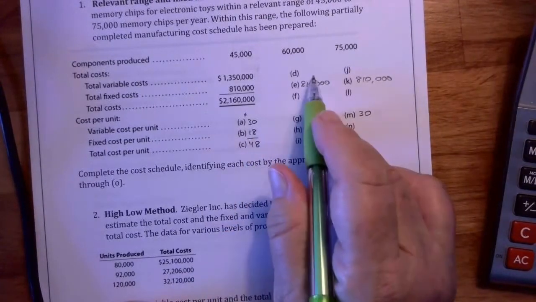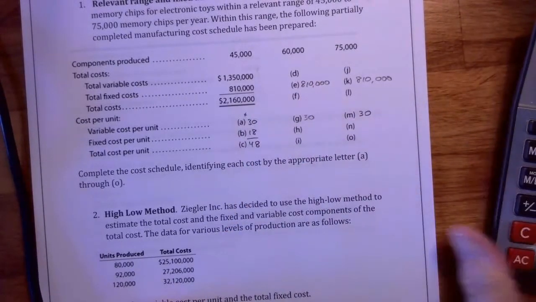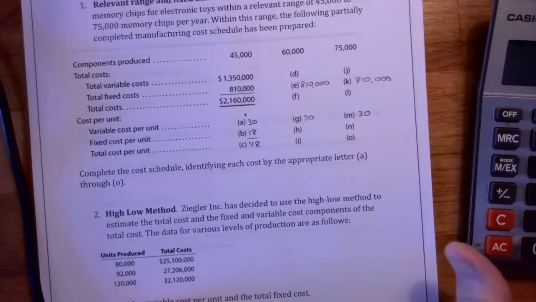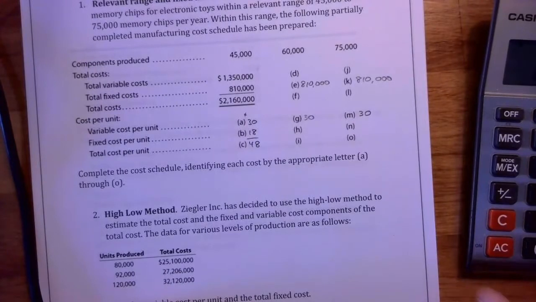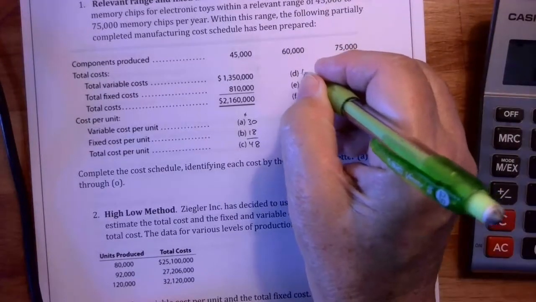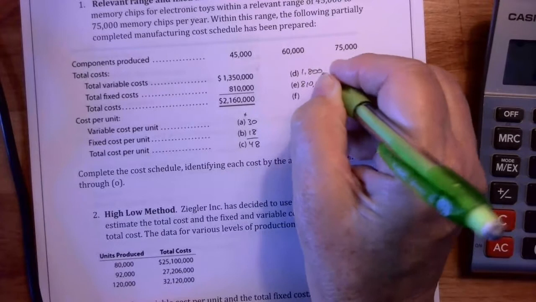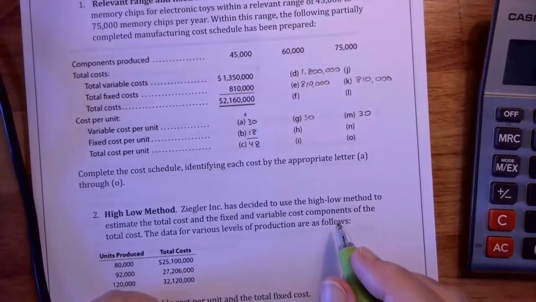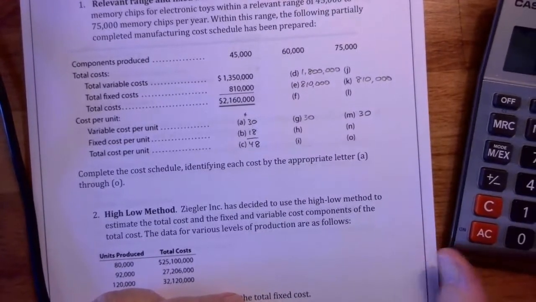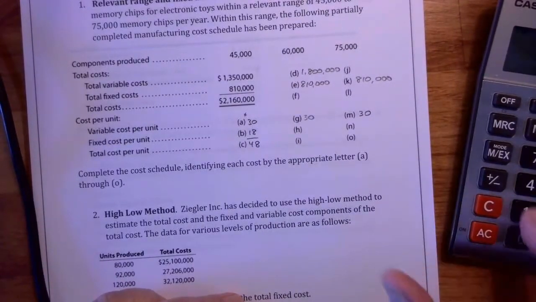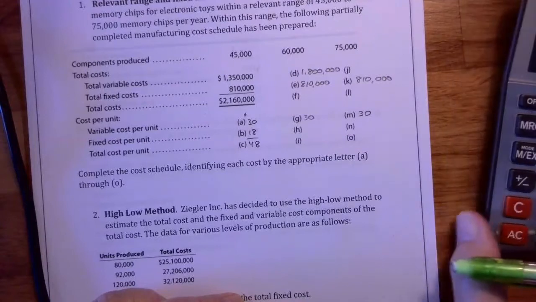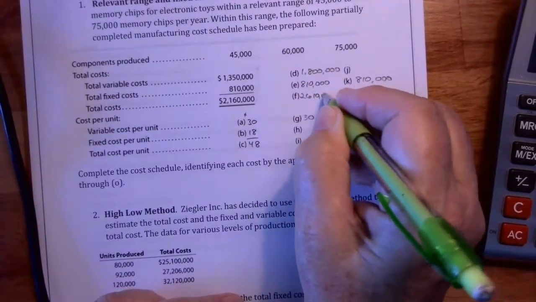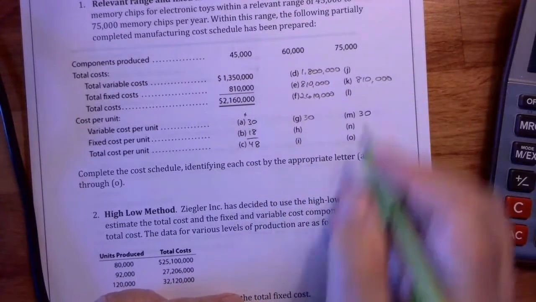So our total variable cost, if our variable cost per unit is $30, then 30 times 60,000 gives me $1,008,000. My total cost then would be $1,008,000 plus 810,000, which is $2,610,000.